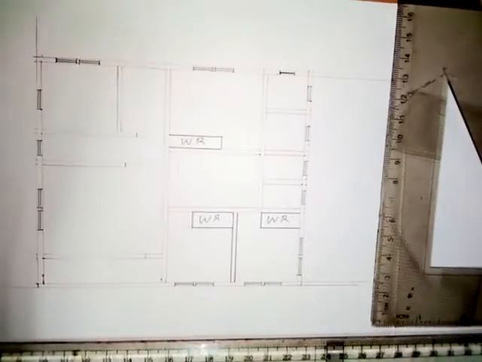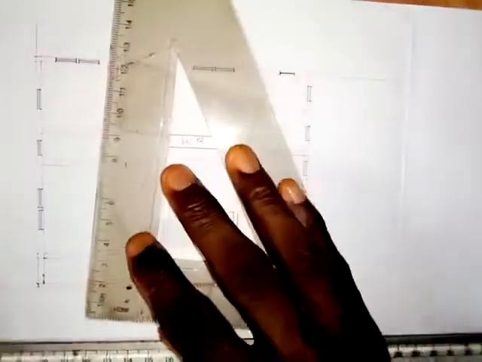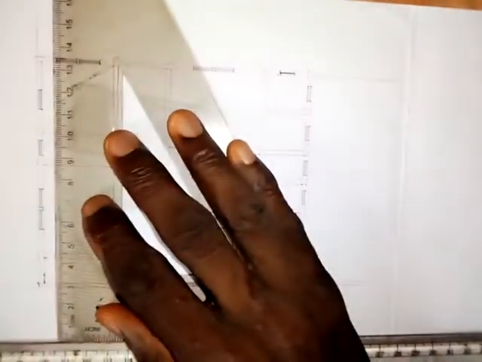As I said, I've positioned all the windows. I think, okay, sorry, there remains one that I've not put here. That is this window here. I forgot to put it there, so I'm going to put it now.